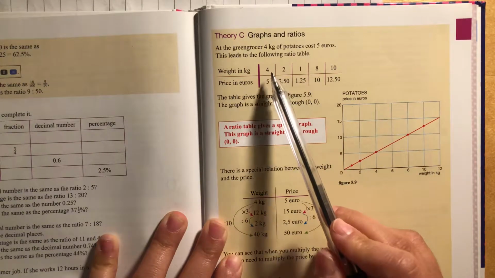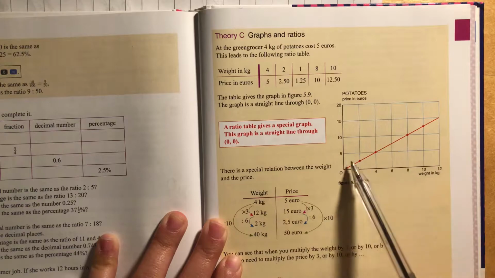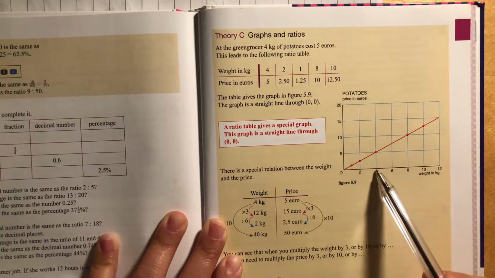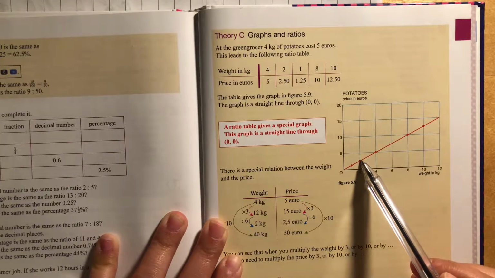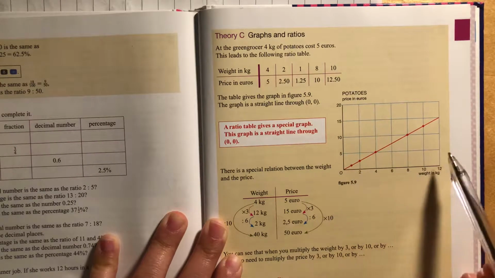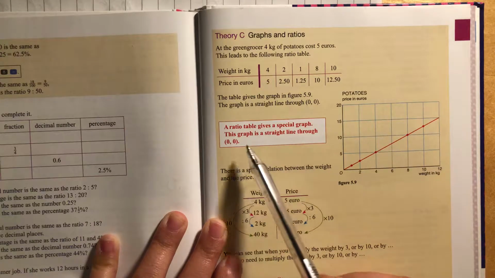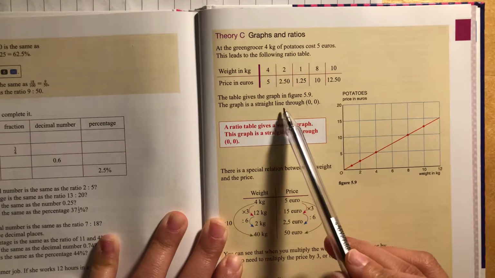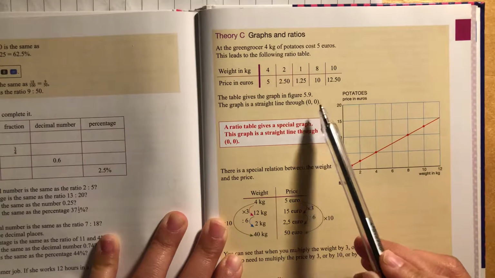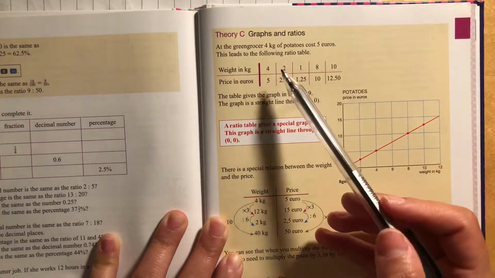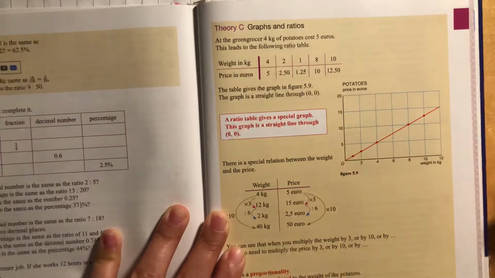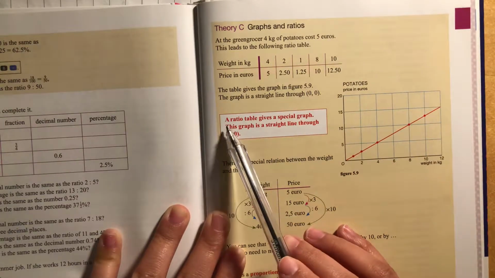When you put these points, the coordinates, into a graph, 4 is 5, 2 will be 2.5, because between 0 and 5, 10 will be 12.50. You will get a straight line through the point 0,0. So no, 0 kilograms is 0 euros. That's what it means. This is very important.